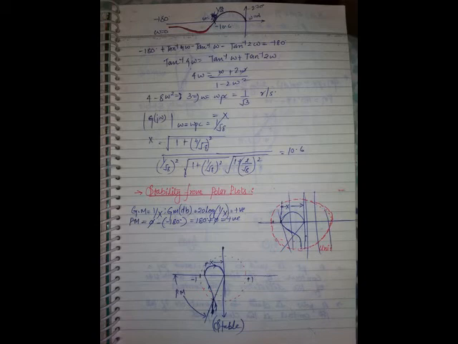Find GM and PM from polar plots. Let us see how to comment on stability by observing what GM and PM are, and how to calculate them from these polar plot shapes.